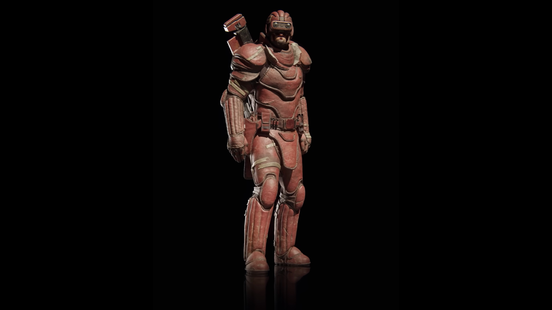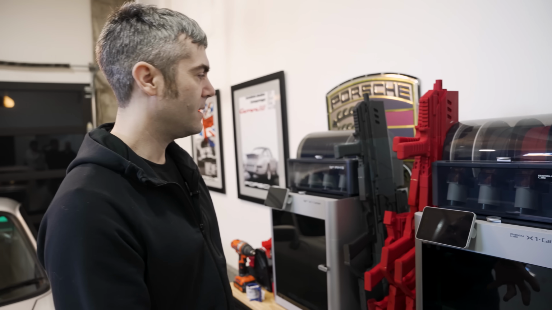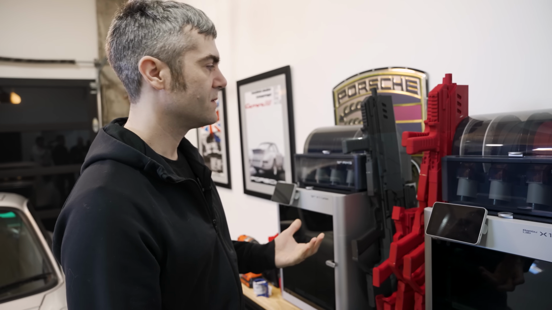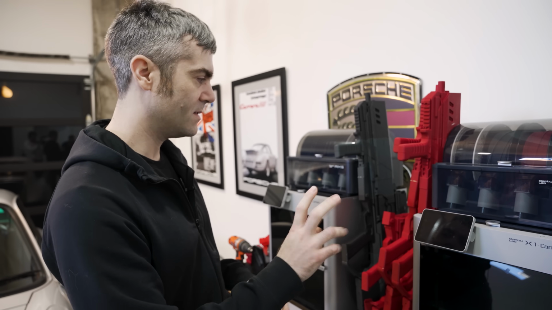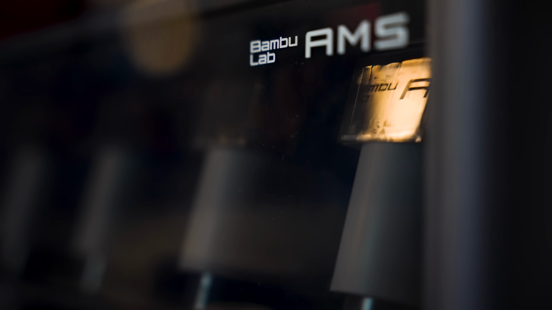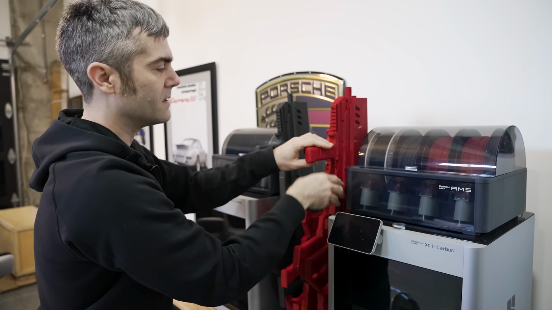Where are we going? To the garage/workshop. I do a lot of toy prototyping and collectibles and stuff. So I have a bunch of 3D printers, different types of 3D printers. This is the Bambu Lab X1 Carbon. Basically makes a solid toy when it's done.